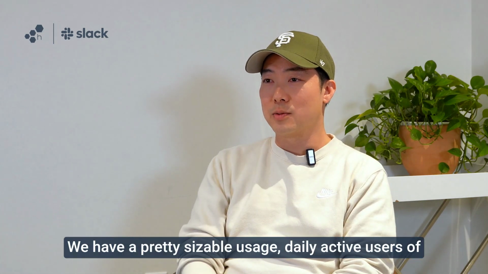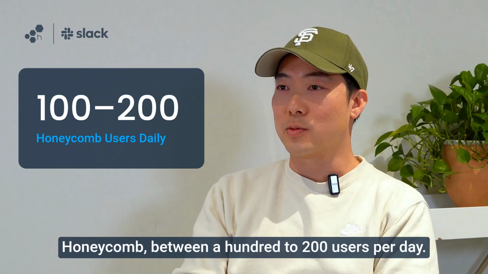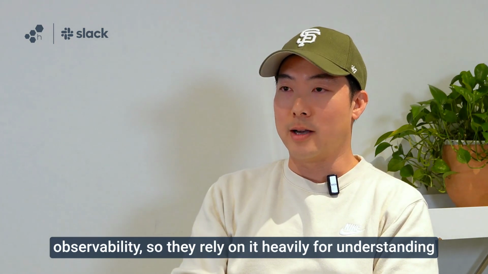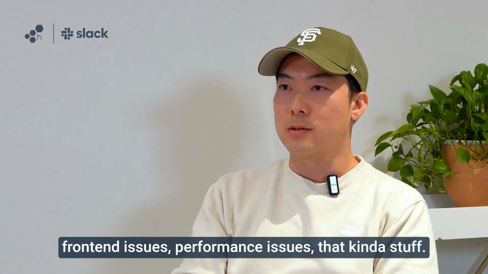We have a pretty sizable usage, daily active users of Honeycomb, between hundreds to 200 users per day. The client teams, that's their primary source of observability. So they rely on it heavily for understanding front-end issues, performance issues, that kind of stuff.